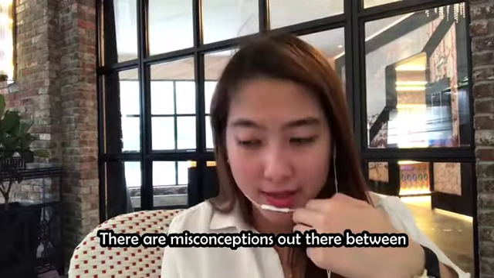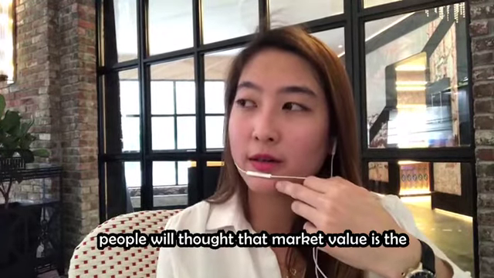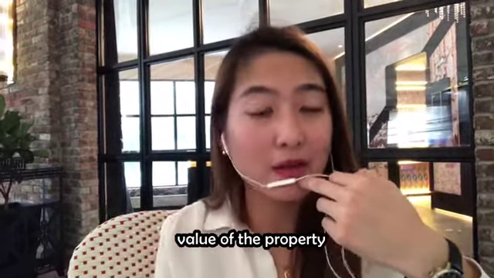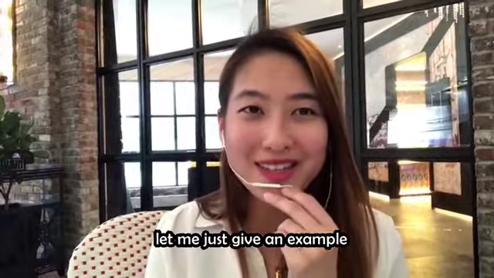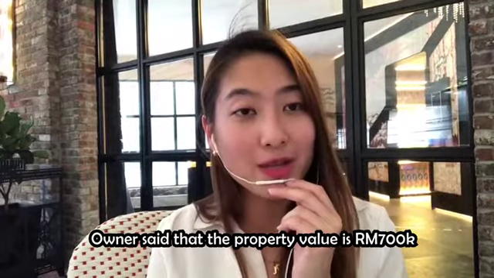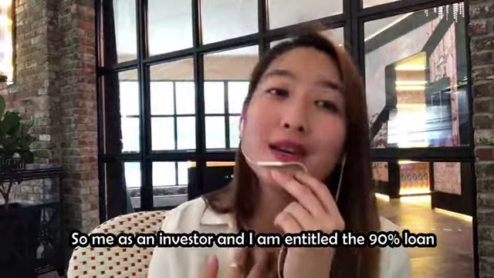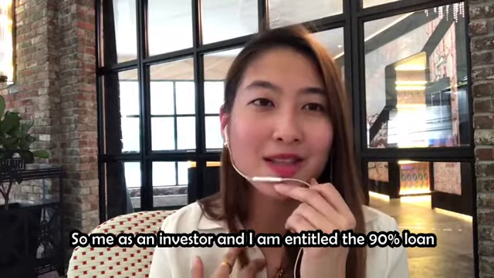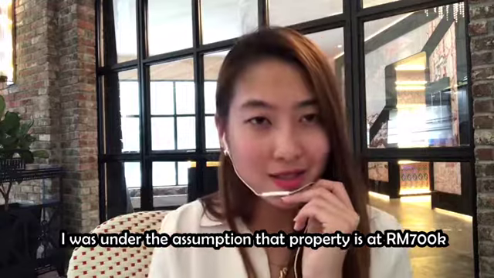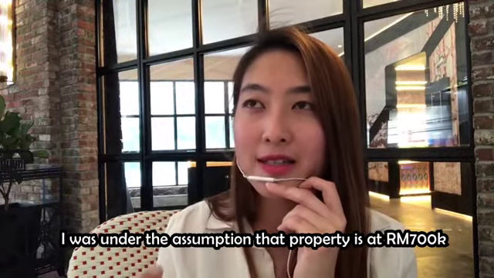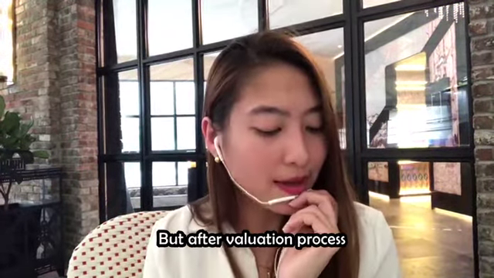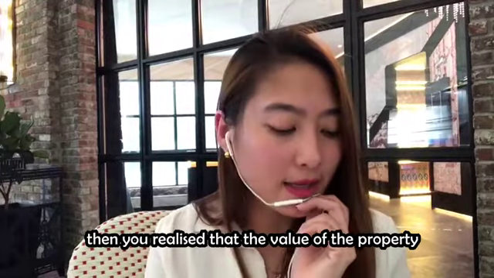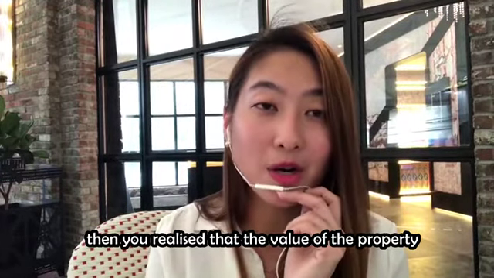And there's a lot of misconception out there, where people were taught that market value is the value of the property. So this is something that we need to take note of as an investor. Let me just give an example. The owner says that the property value is 700k. Me as an investor, let's say I'm entitled to a 90% loan. So I was under the assumption that this property is at 700k, and then I apply for a loan, I would get a 630k loan, right? But after the valuation process, you realize that the value of the property is just 650k, for example, right?